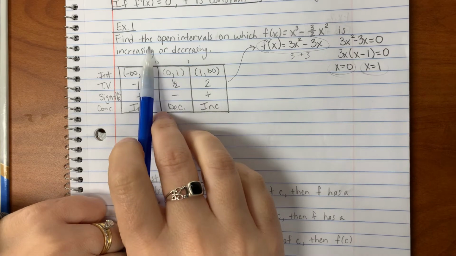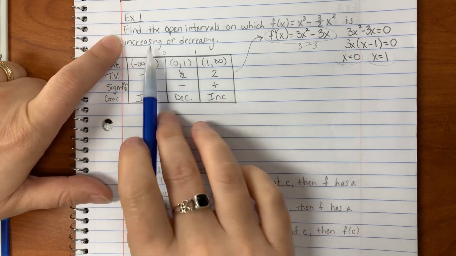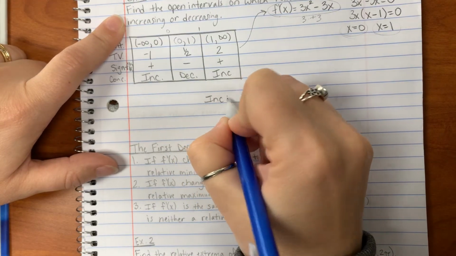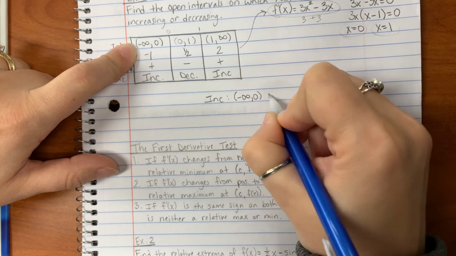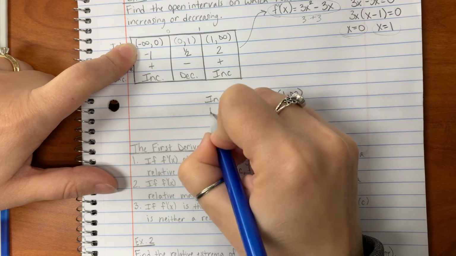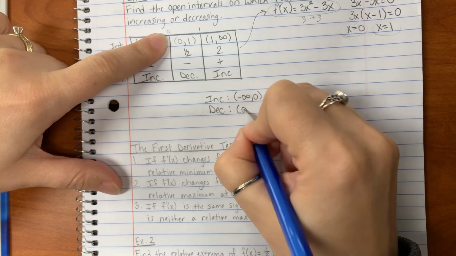So they wanted me to identify the open intervals on which that is true. When is it increasing and when is it decreasing? So I would say it is increasing on this interval right here, so from -infinity up to 0, and from 1 up to infinity. It is decreasing then from 0 to 1.